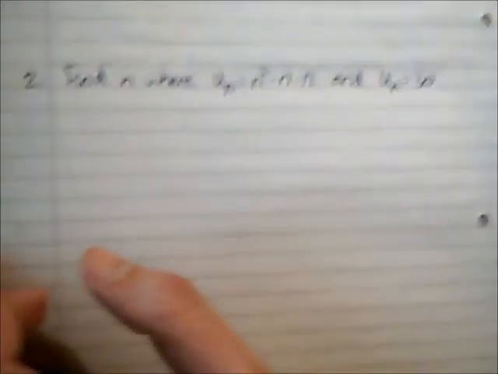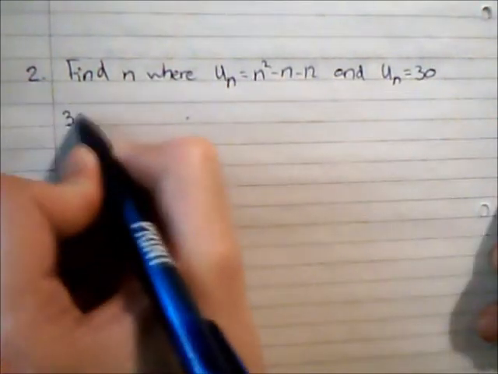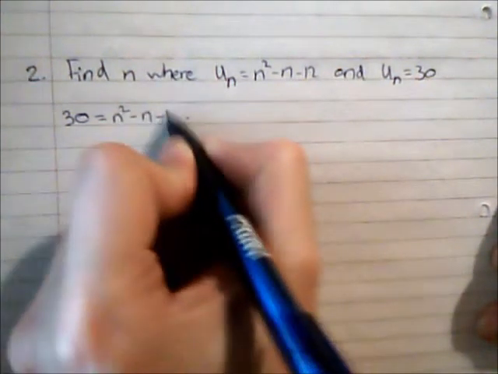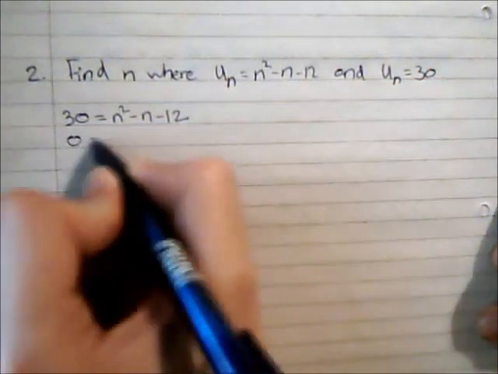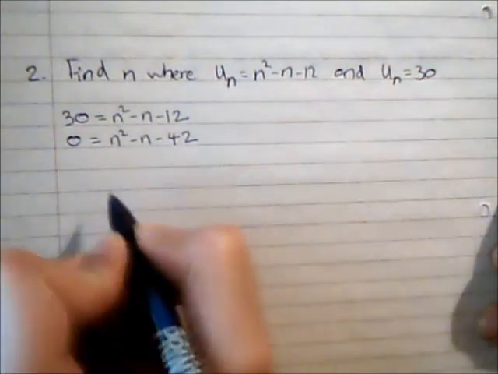Now in this second example, we're asked to find n, where un is equal to n squared subtract n subtract 12, and un is equal to 30. So to interpret this, we want to know which term in the sequence has a value of 30. And I'm going to substitute into the formula. So 30 is equal to n squared subtract n subtract 12. So 0 is n squared subtract n subtract 42.